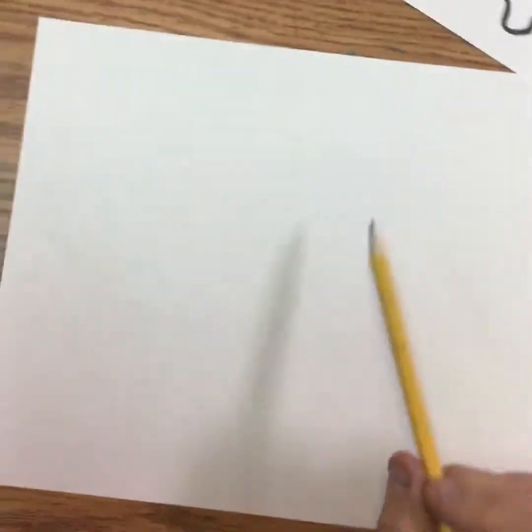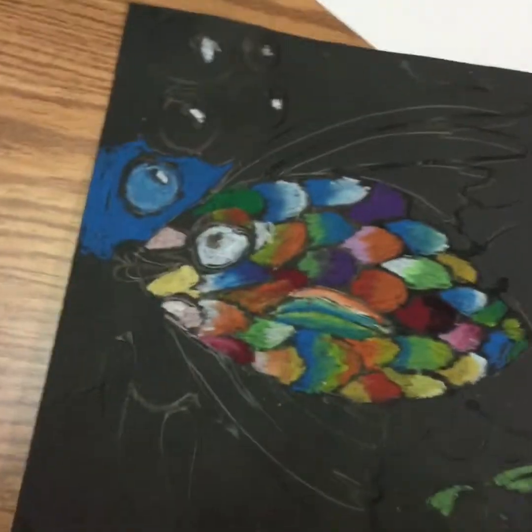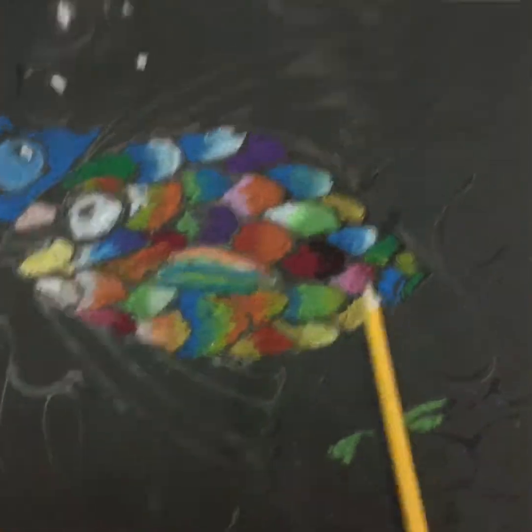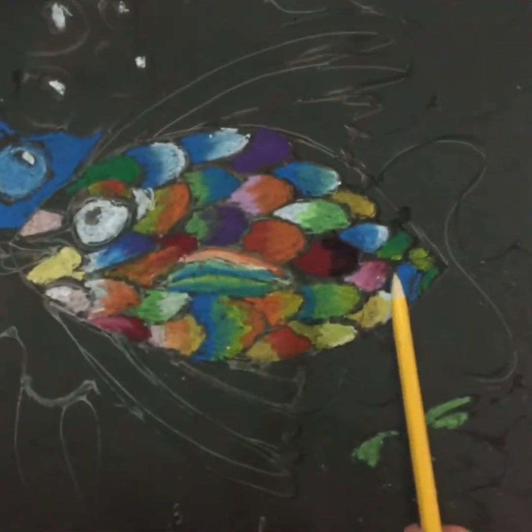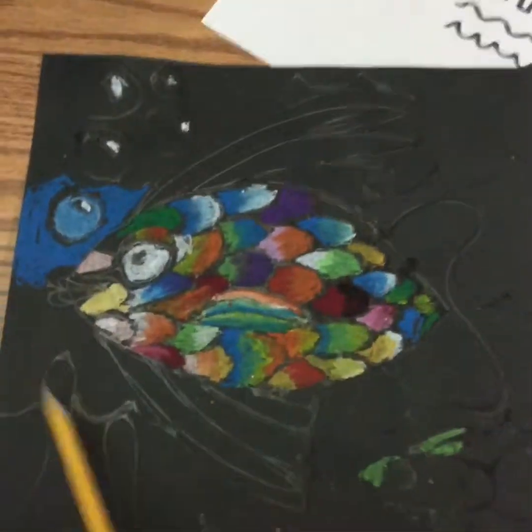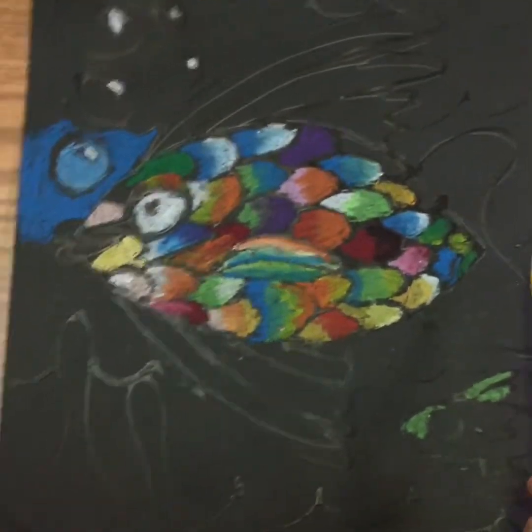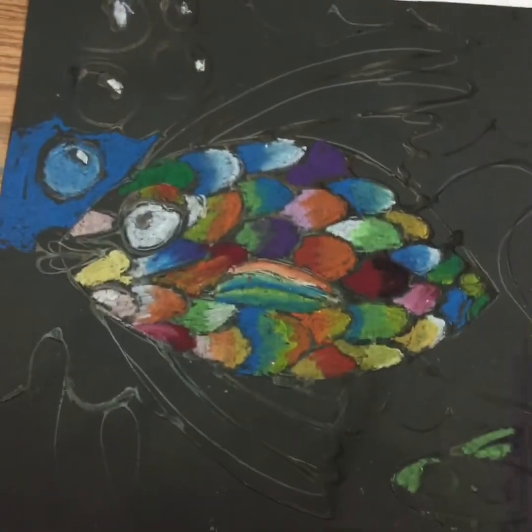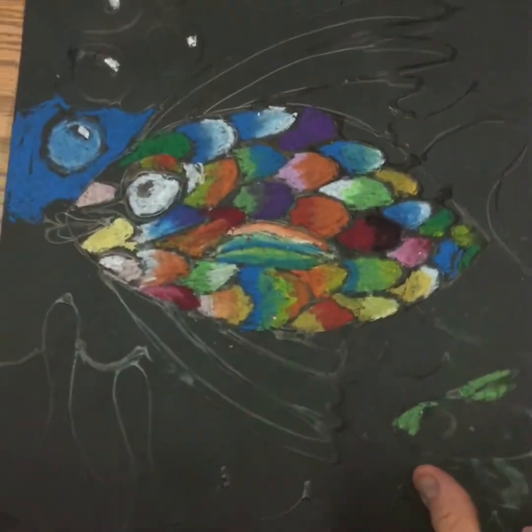Today, what we're gonna do is we're going to label the parts of a fish, and then you're gonna get a chance to design your own fish, which we will then use oil pastel to color, just like the rainbow fish. So be thinking about what kind of fish you wanna do. This obviously isn't done, but be thinking of ways that you can make it unique. It doesn't have to be a real fish, it can be a fish that you made up all by yourself.